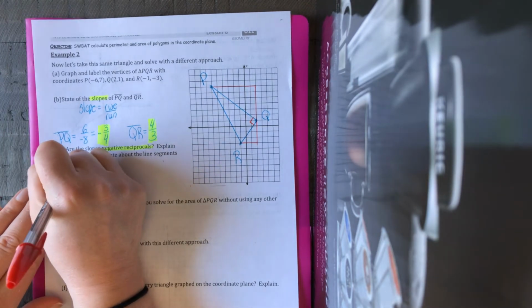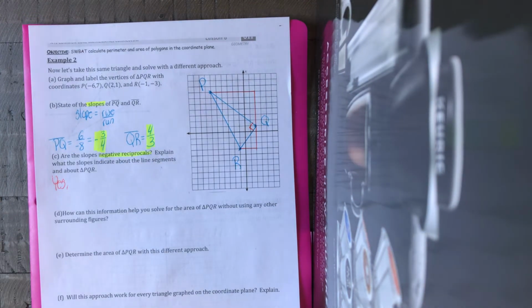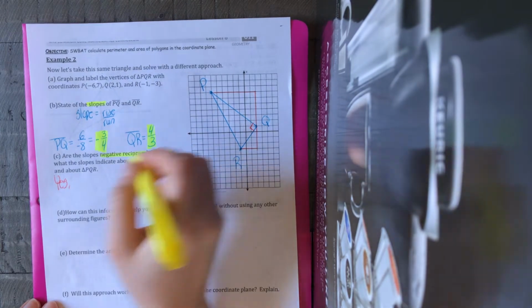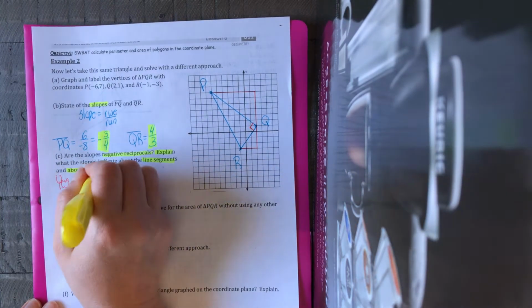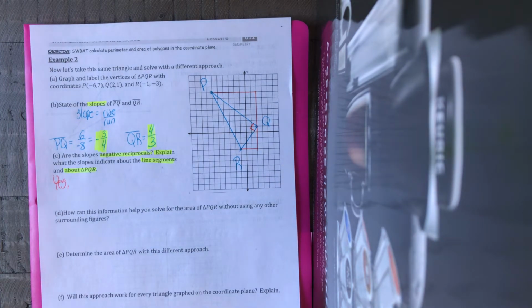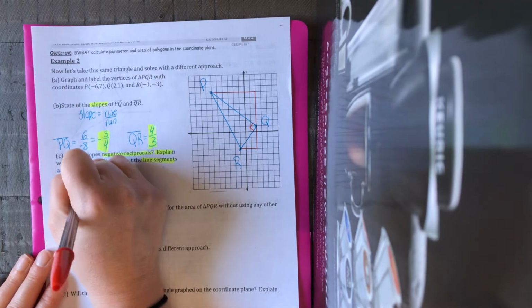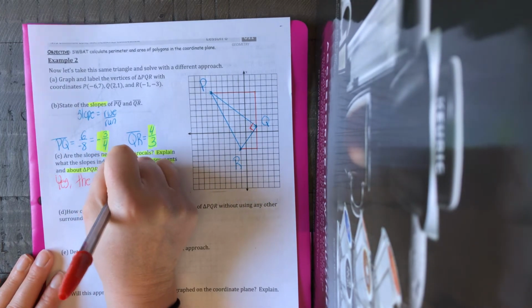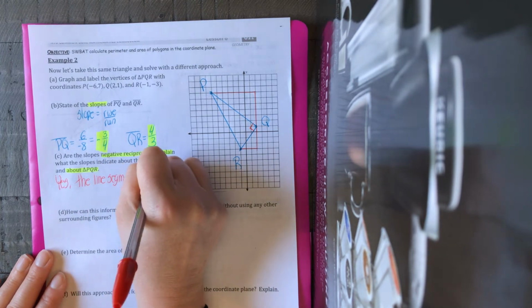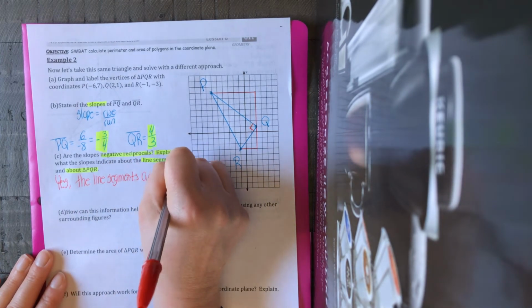So yes, they are. And then it says that I have to explain what the slopes indicate about the line segments and about the triangle. So I know that if I have negative reciprocal slopes, it shows that the line segments, you got it, are going to be perpendicular.